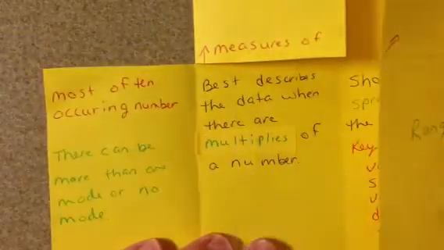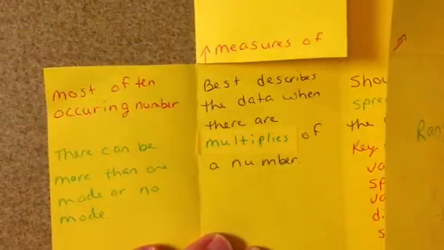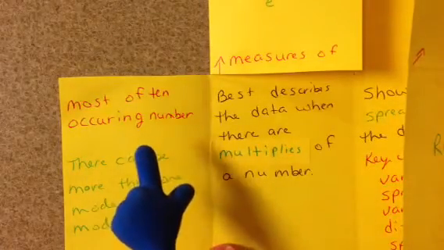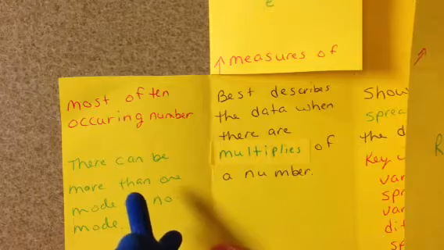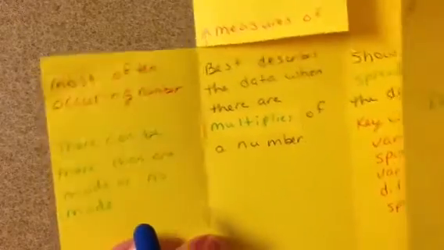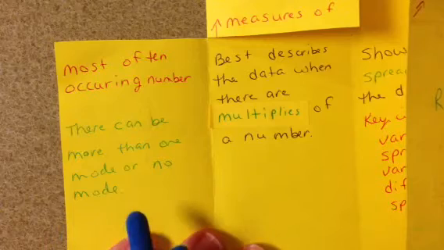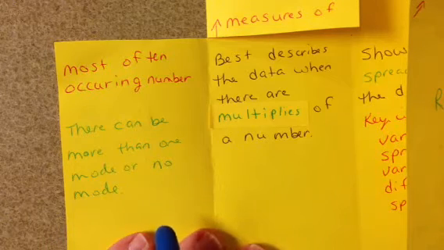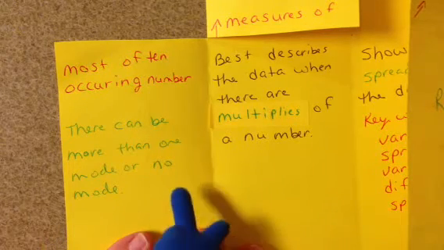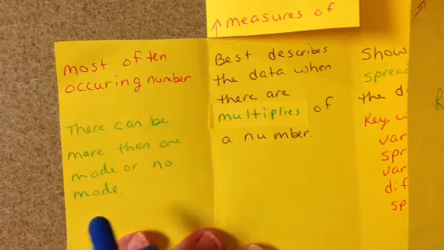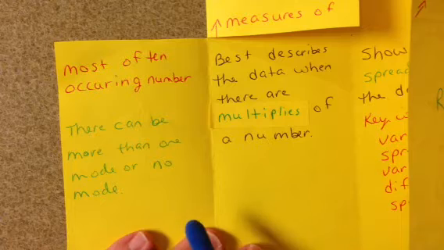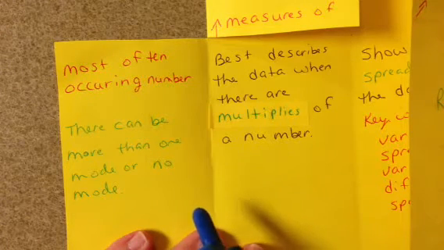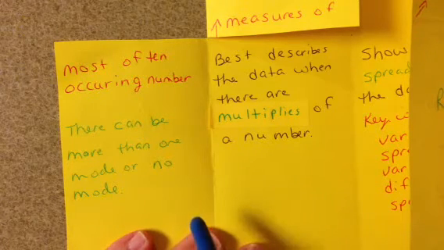We have the mode. The mode is the most often occurring number. So there could be one mode, there could be more than one mode, or there could be no mode. If there are no modes, it's important that you write no mode. If you write a 0, that's incorrect, because 0 is a number, and if you wrote 0 for the mode, that would mean that 0 happened the most often in that set of data.